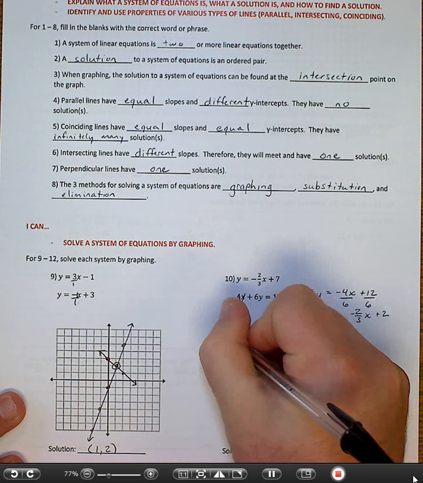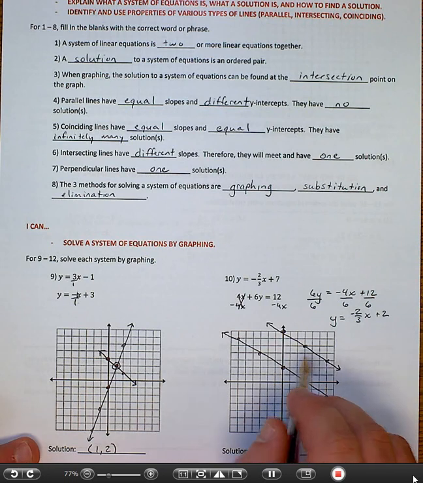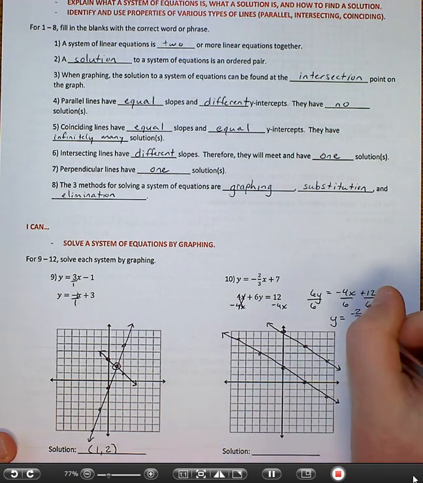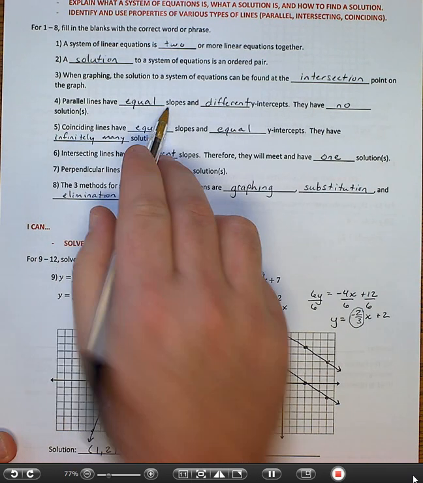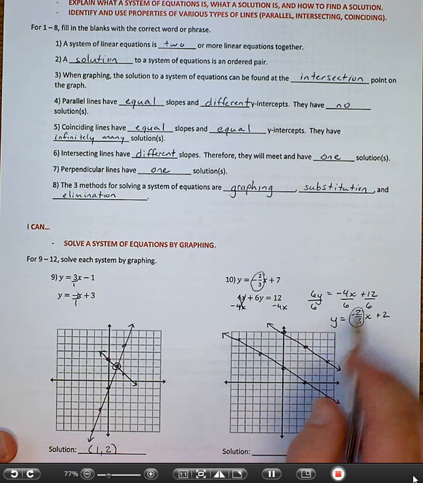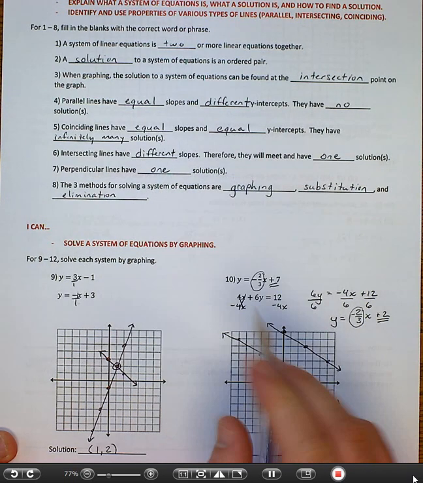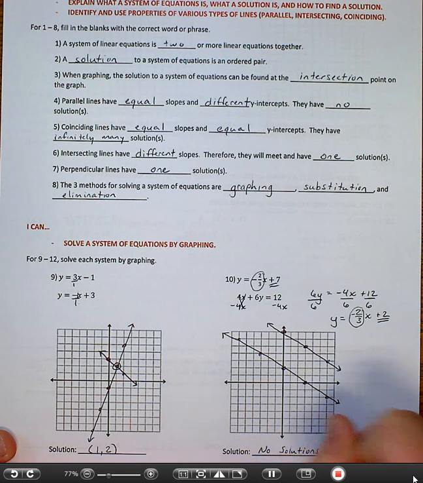Okay, those lines look parallel. Now notice what I said, they look parallel. They don't meet on the graph, but to make sure they're parallel, we need to look at their slopes and y-intercepts. So slopes are the same. Parallel lines have same slopes. And their y-intercepts are different. So they are parallel, so therefore there are no solutions.